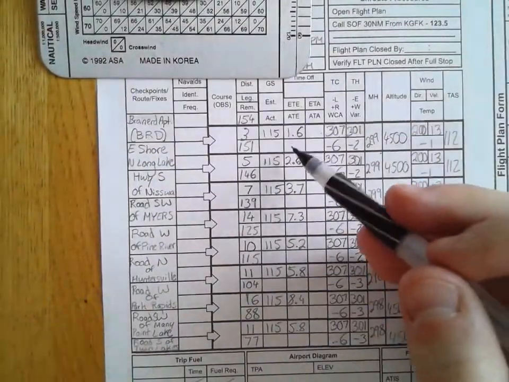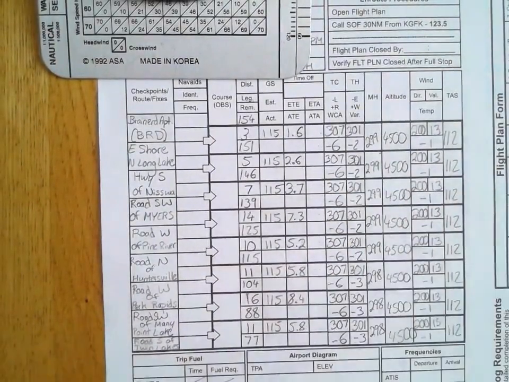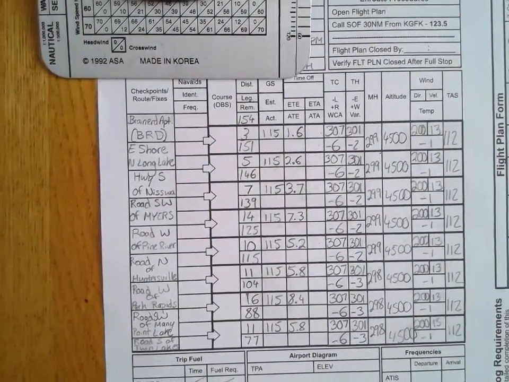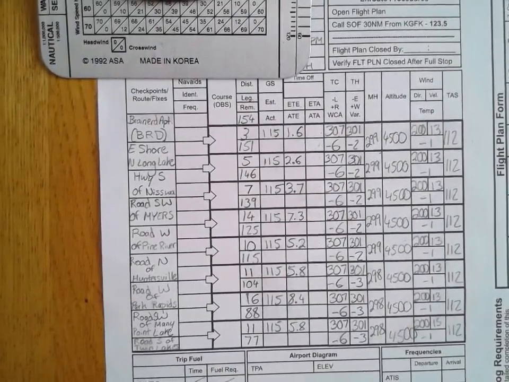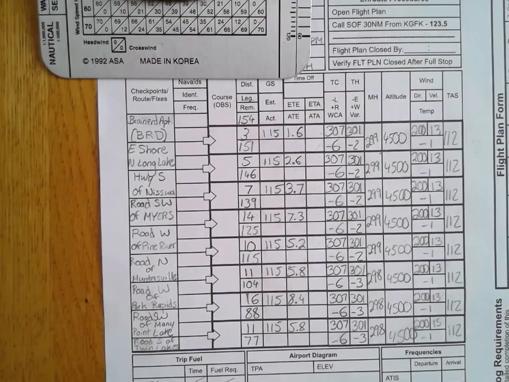So really, the best way to do this is to add up all the times that we have calculated between each leg. So we've got 1.6 plus 2.6 plus 3.7 plus 7.3 plus 5.2 plus 5.8 plus 8.4 plus 5.8.